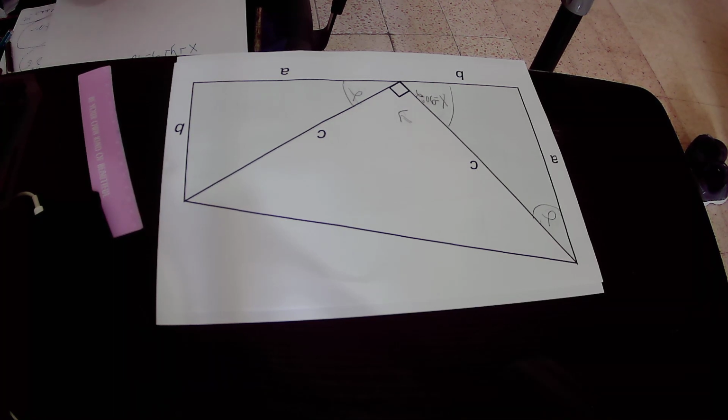Now we know that x equals 90 minus alpha.